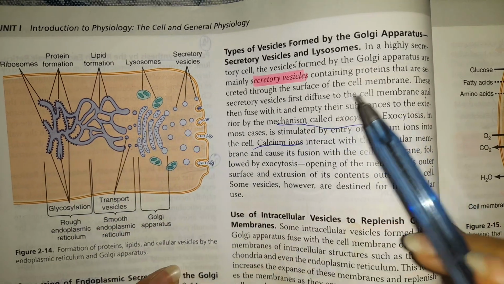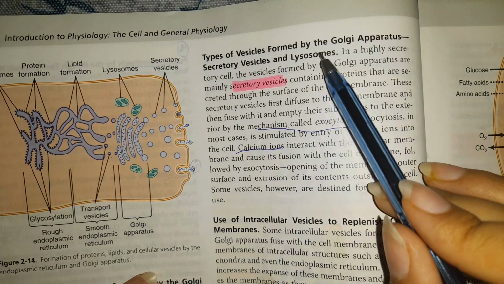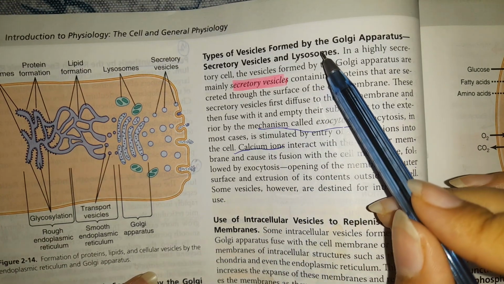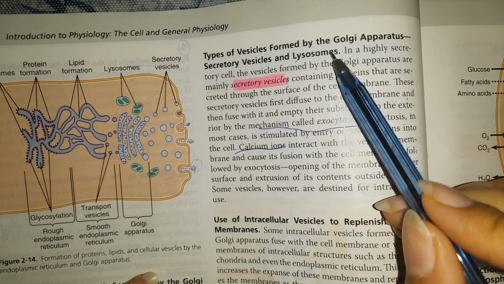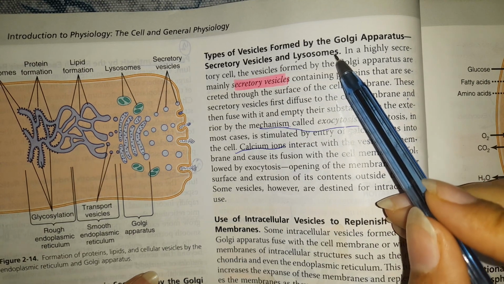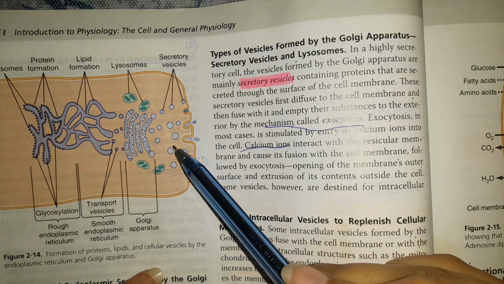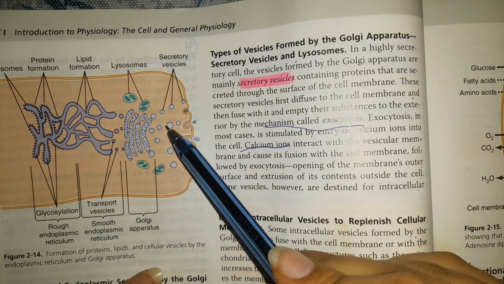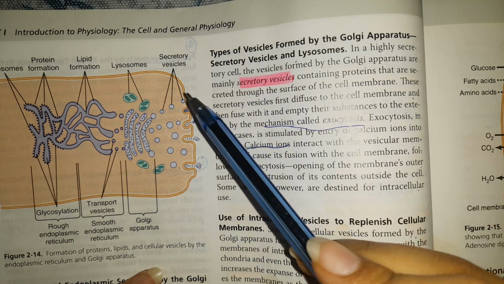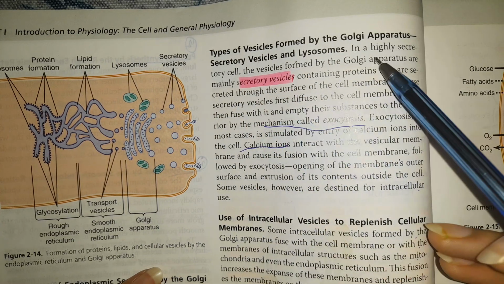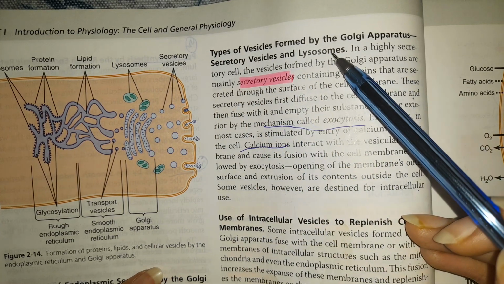Another function of the Golgi apparatus is to secrete a very important substance, a single membrane bound organelle, which is the lysosome, which contains digestive vesicles. These secretory vesicles can contain modified proteins or modified lipids, or they can contain hydrolytic enzyme containing substances, and then they will be known as lysosomes.